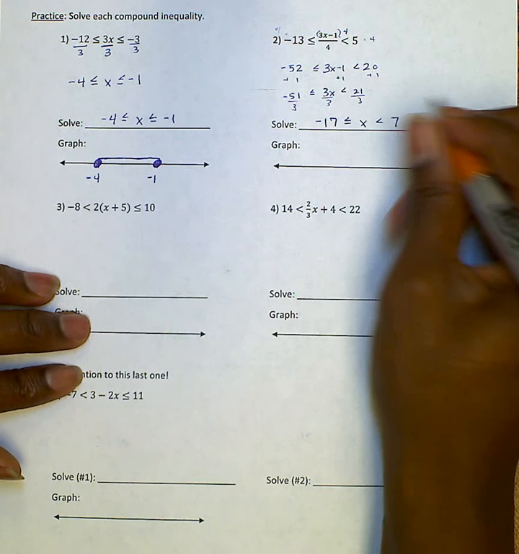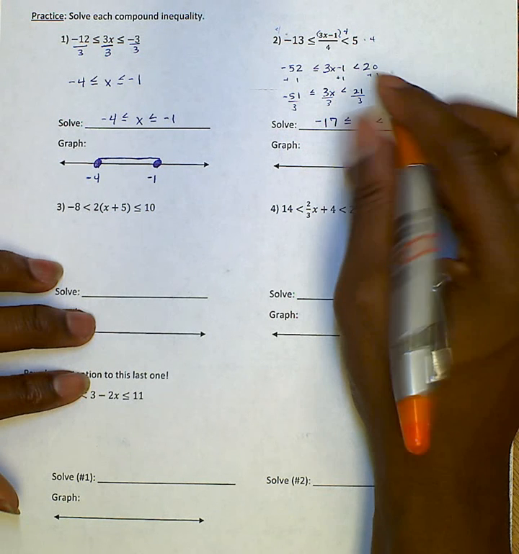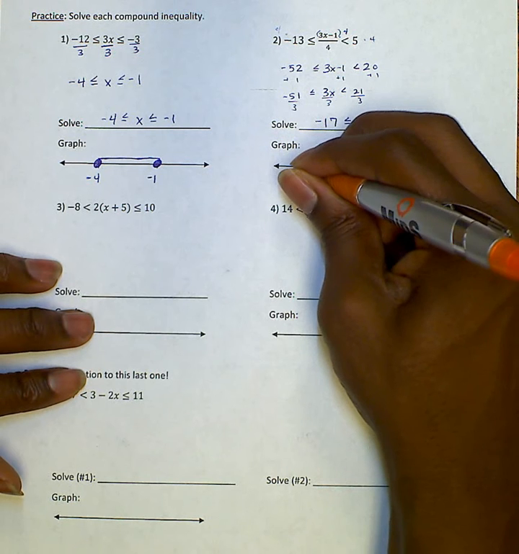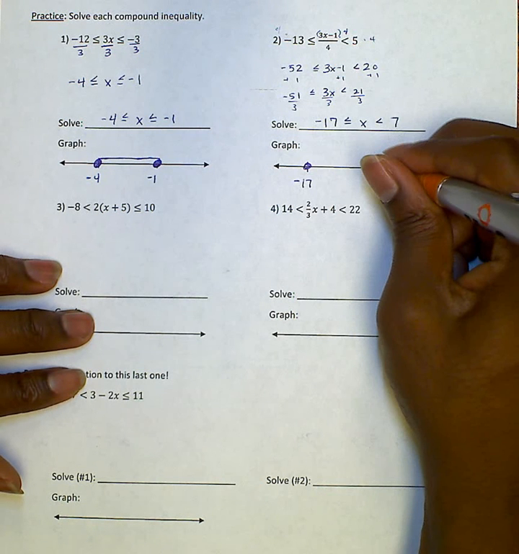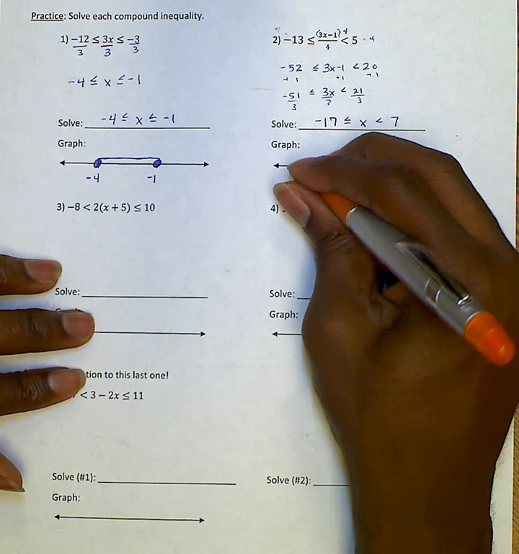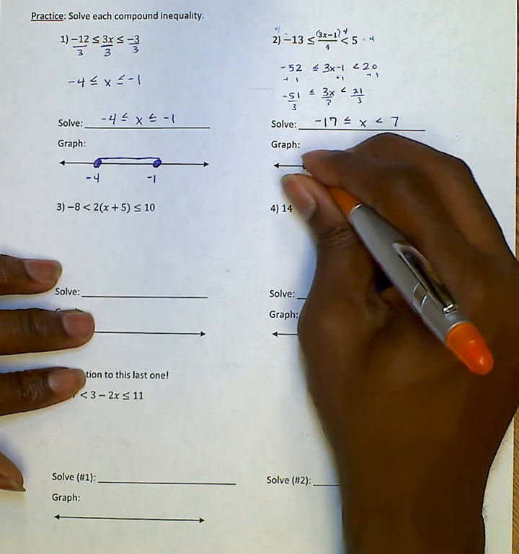So x is greater than or equal to negative 17, closed circle there, and less than 7, open circle there, connecting the line.